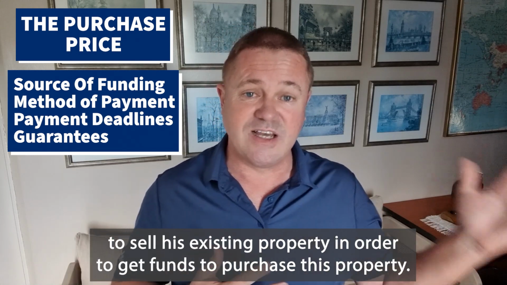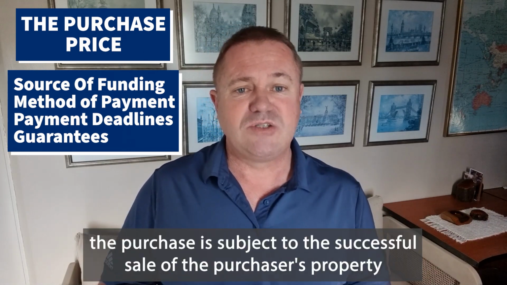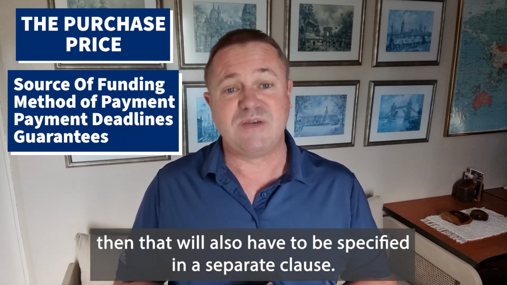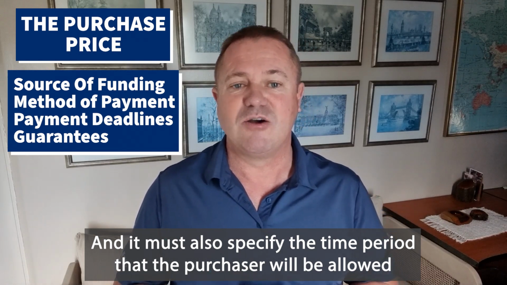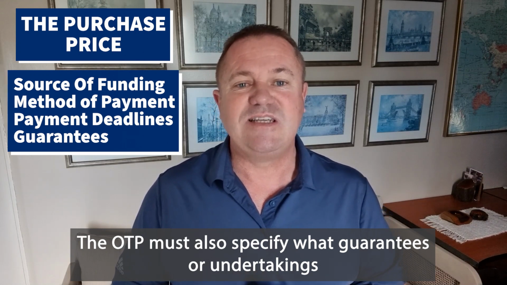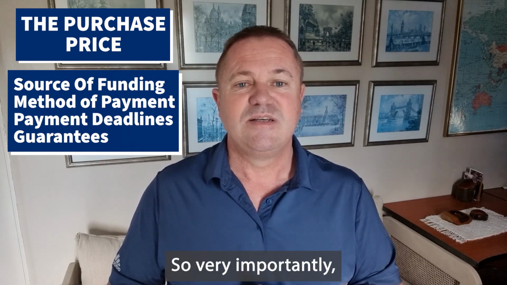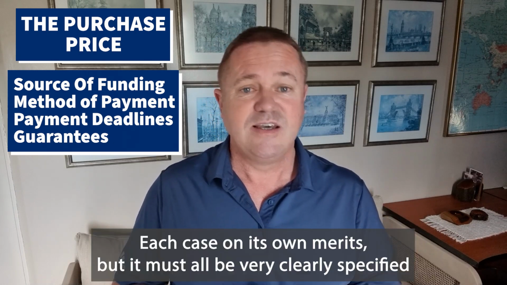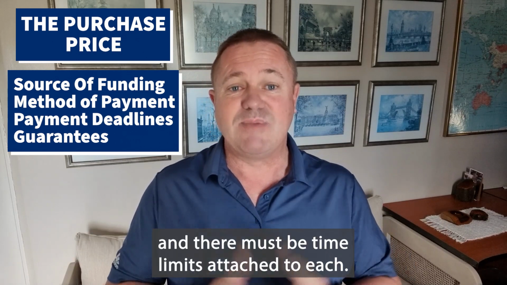If the purchaser needs to sell his existing property in order to get funds to purchase this property, in other words, the purchase is subject to the successful sale of the purchaser's property, then that will also have to be specified in a separate clause, and it must also specify the time period that the purchaser will be allowed to get his property sold. The OTP must also specify what guarantees or undertakings the purchaser will provide for the purchase price and by when. So very importantly, how the property will be financed can differ from case to case, each case on its own merits, but it must all be very clearly specified, and there must be time limits attached to each.